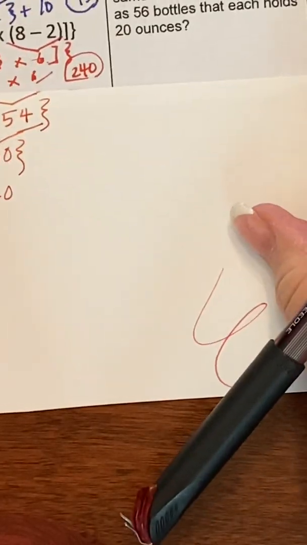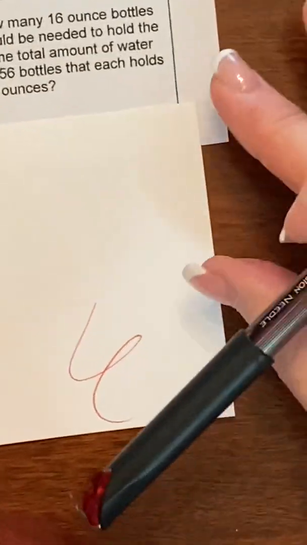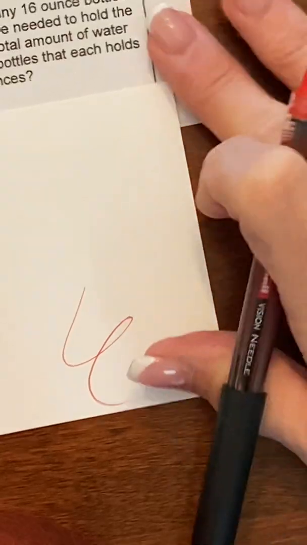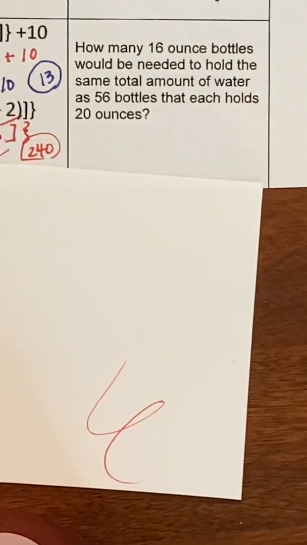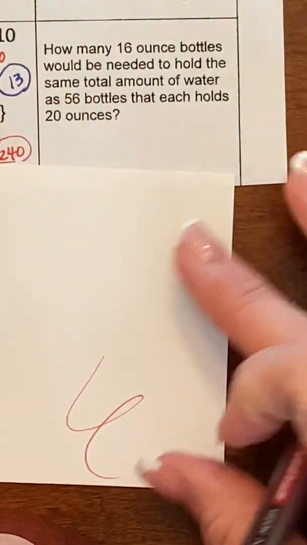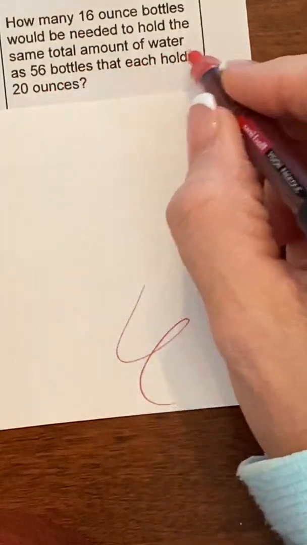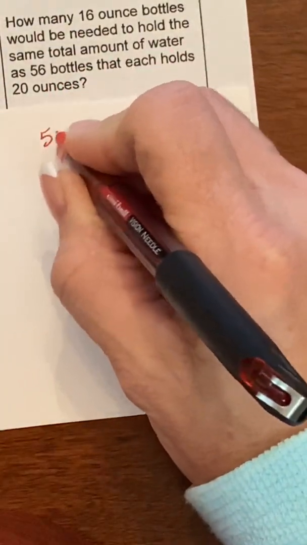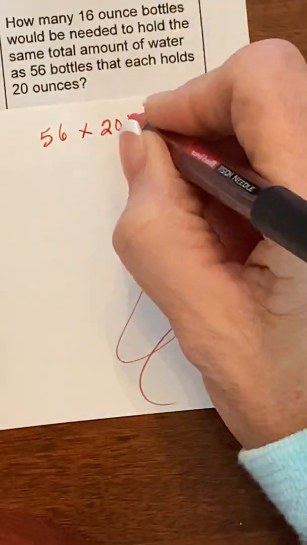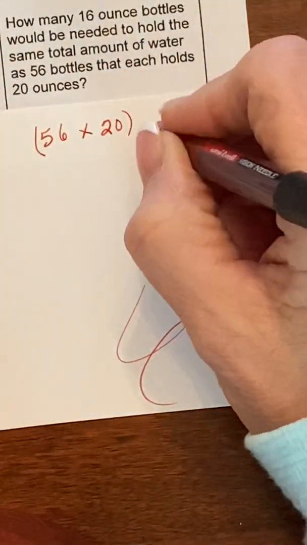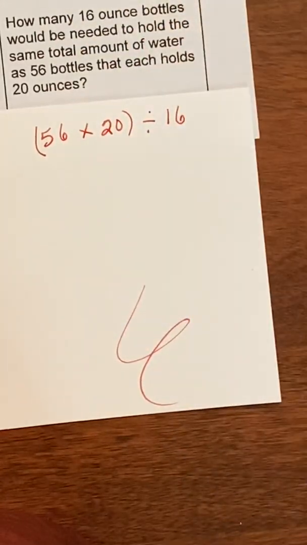All right, so we have one left right here, and it says how many 16-ounce bottles would be needed to hold the same total amount of water as 56 bottles that each hold. We've done one similar to this before. So first of all, we have to take 56 and multiply that times 20 to get your ounces. They need to be grouped together. And then we have to divide it by 16 to see how many 16s would go into it.